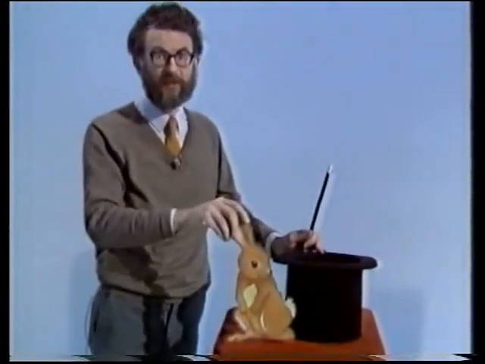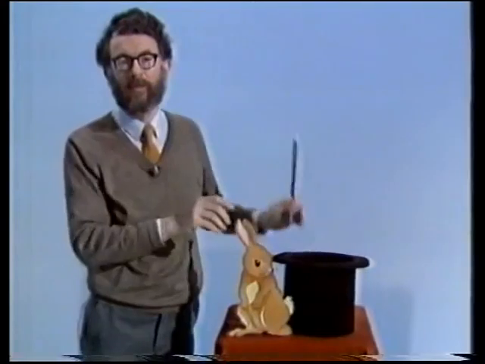You've probably come to realize by now that mathematicians are pretty good at pulling rabbits out of hats. But rather than doing conjuring tricks with rabbits, today we're going to look at a problem involving rabbits, one which has intrigued mathematicians for hundreds of years. At the beginning of the 13th century, the Italian mathematician Fibonacci posed this rather interesting problem.